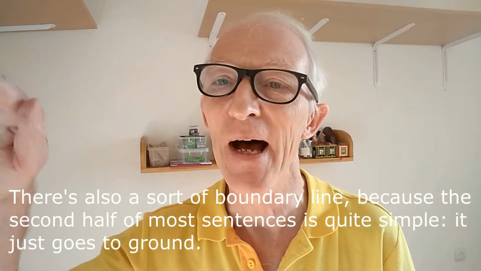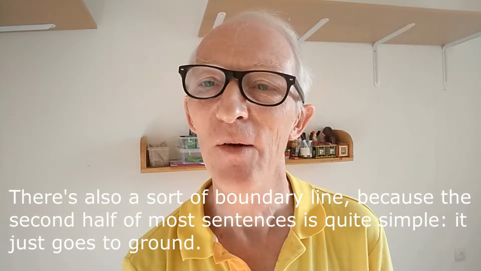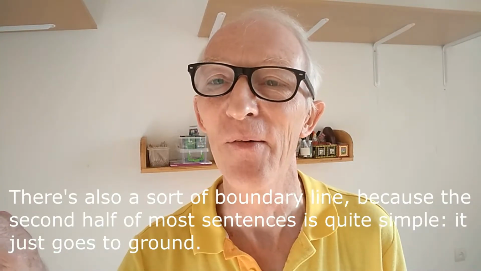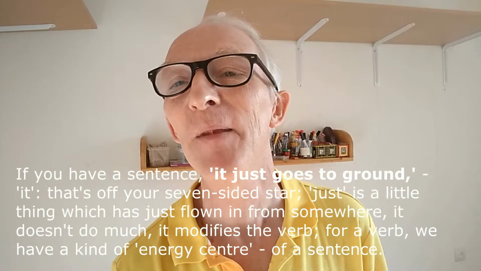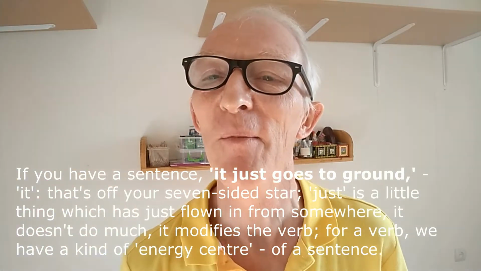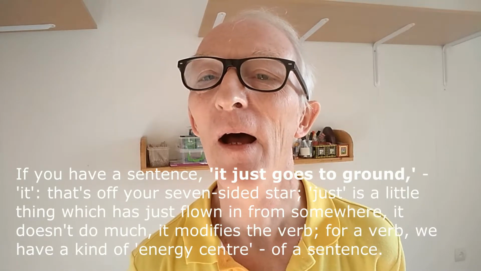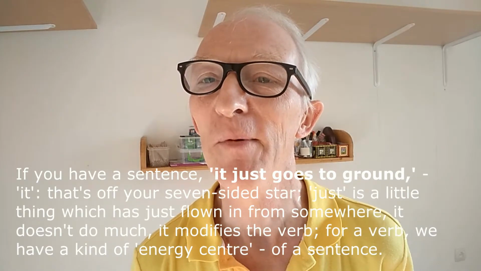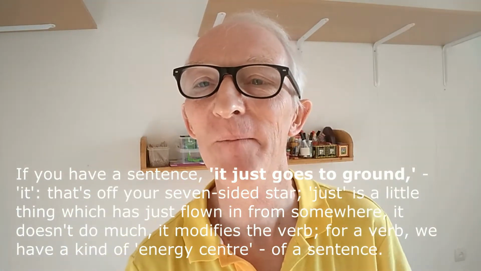There's also a sort of boundary line because the second half of most sentences is quite simple. It just goes to ground. If you have a sentence, it just goes to ground. It, that's off your seven-sided star. Just is a little thing which has just flown in from somewhere. It doesn't do much. It modifies the verb. For verb, we have kind of the energy centre of a sentence. Goes to ground, it just goes to ground.